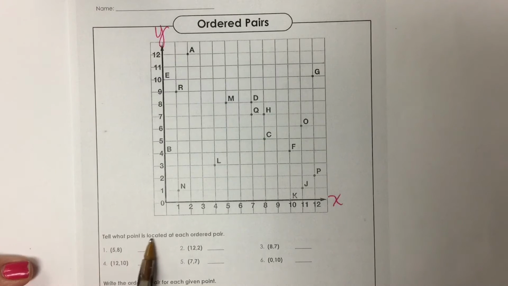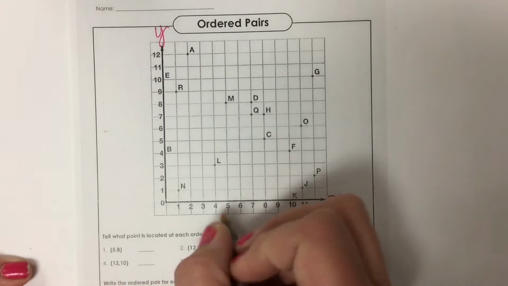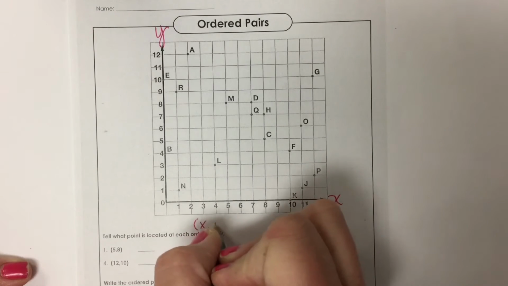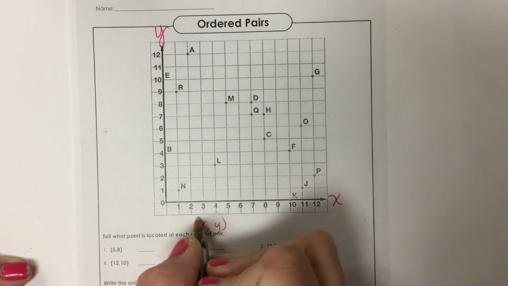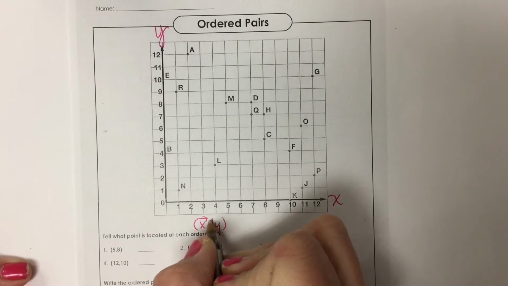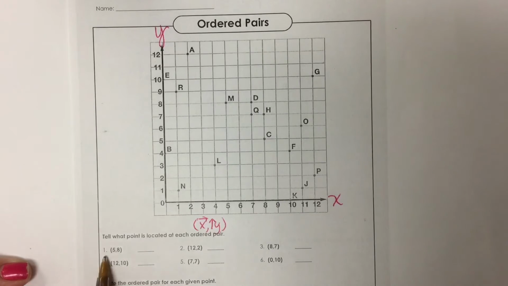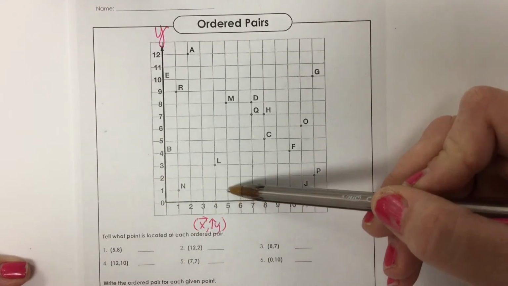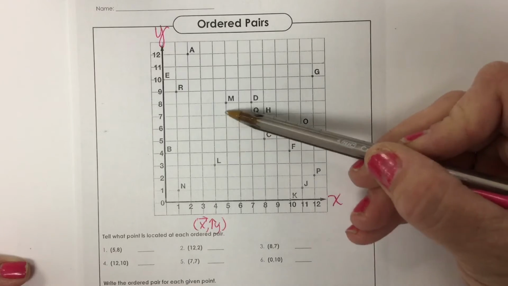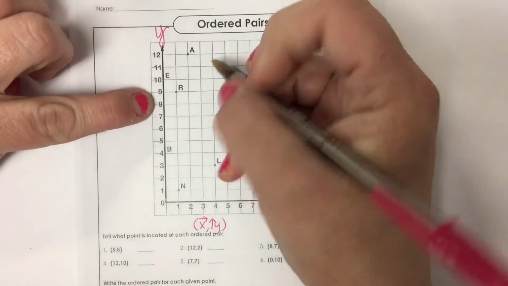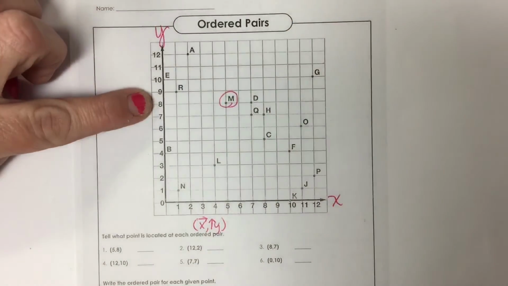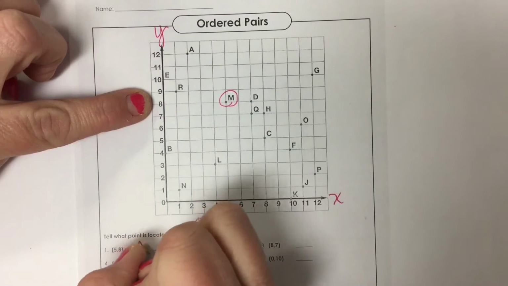It says, tell what point is located at each ordered pair. The first one says (5, 8). Again, that's x, y, so we're going to go over on the x and up to find the y. I'm going to start at 0, which is the origin, go over to the 5, and then go up. 1, 2, 3, 4, 5, 6, 7, 8. So the ordered pair (5, 8) has been labeled M.